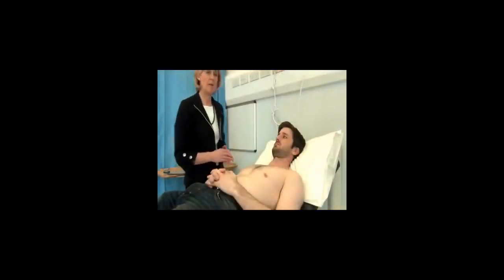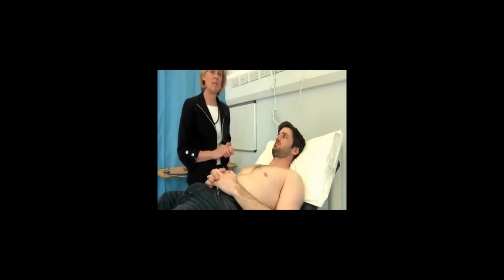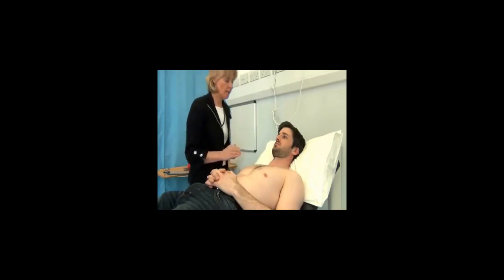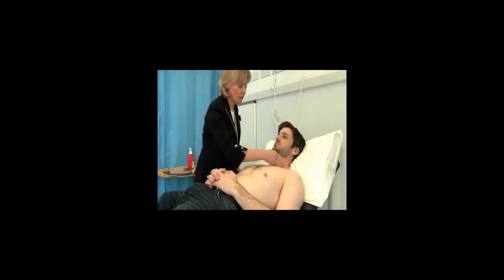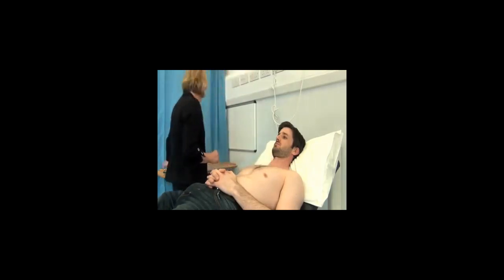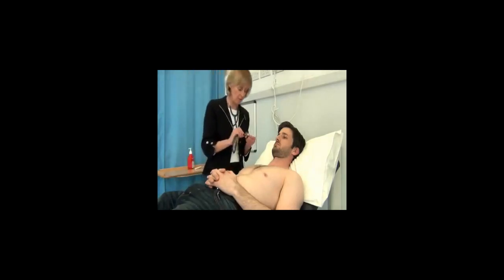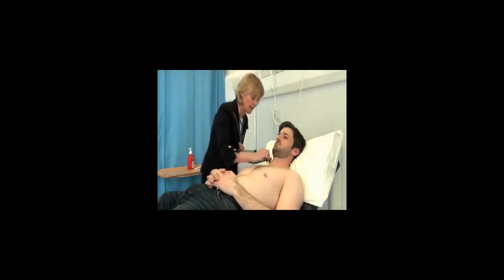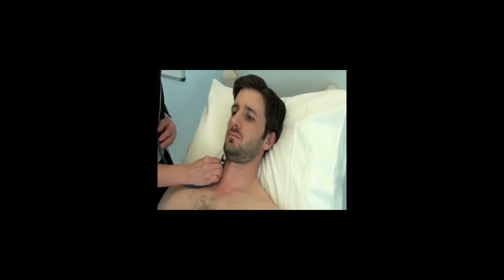Now we're going to check the pulses. We're going to check the pulses for rate, rhythm and density. First of all, I'm going to check the carotid pulse, one at a time. Okay, once I've checked the carotid pulse, I'm going to listen at the carotid pulses with the bell of the stethoscope for any carotid bruits.